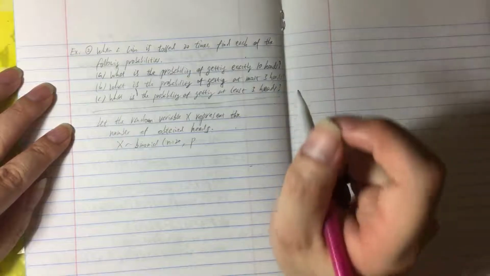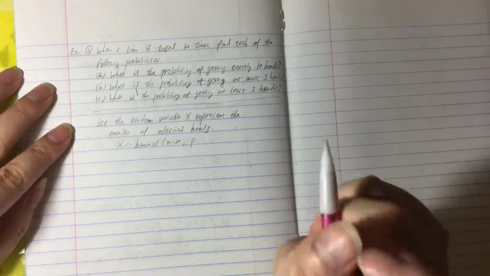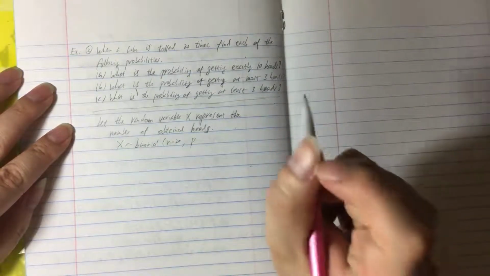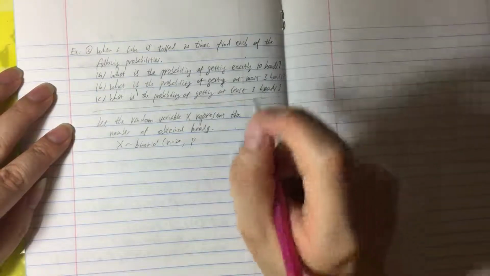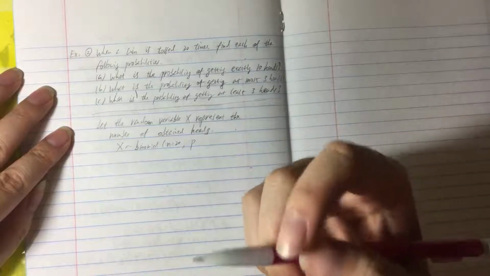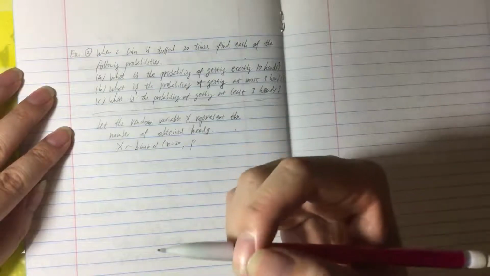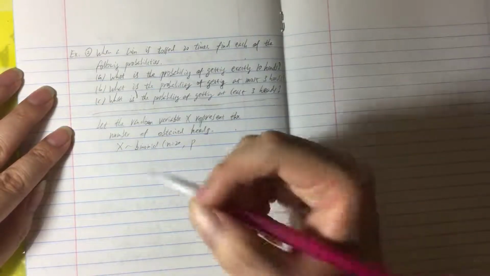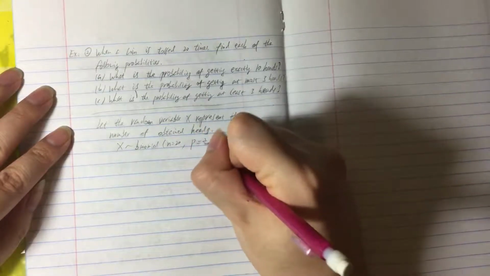P represents the chance of getting success for every trial, for each trial. Here, for each trial, the chance of getting head is a half. So here, p is a half.